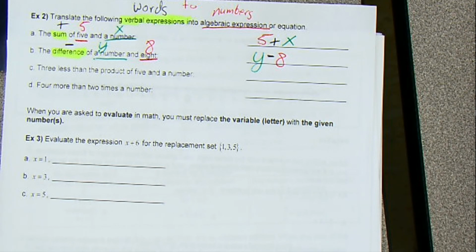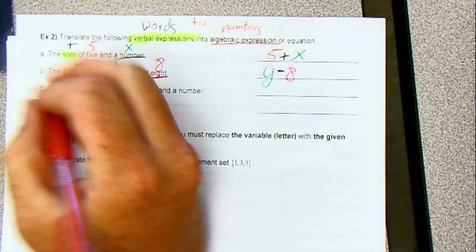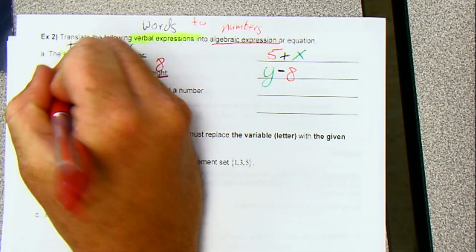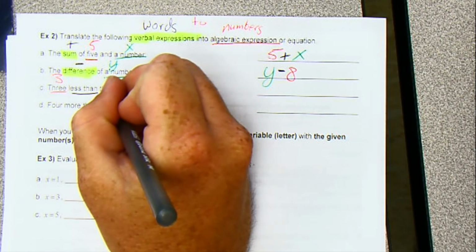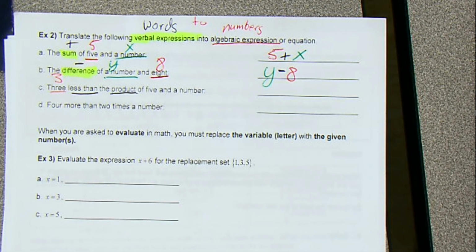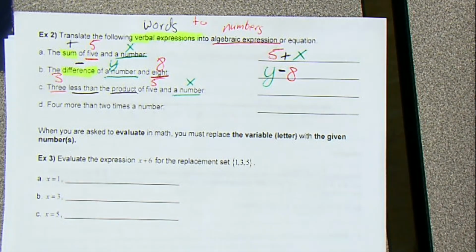We changed the words to numbers. All right, let's look at the next one. It says 3, so I'm going to underline that. I'm going to make a 3. And then it says less than the product. So this has 2 operations, of 5 and a number. A number, remember, means a variable. Let's use x again. We'll use x and y for all of these because those are the most common variables.